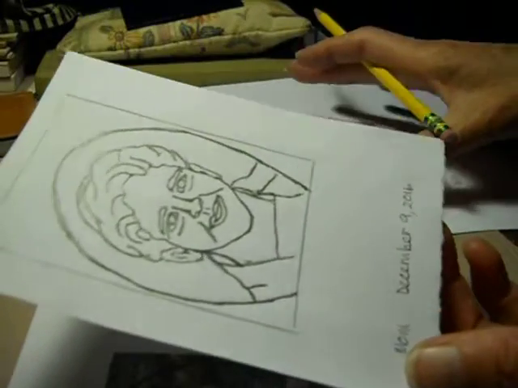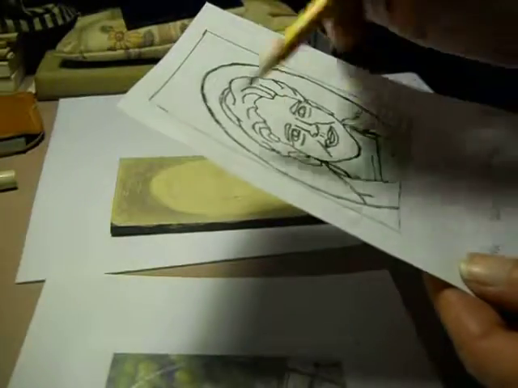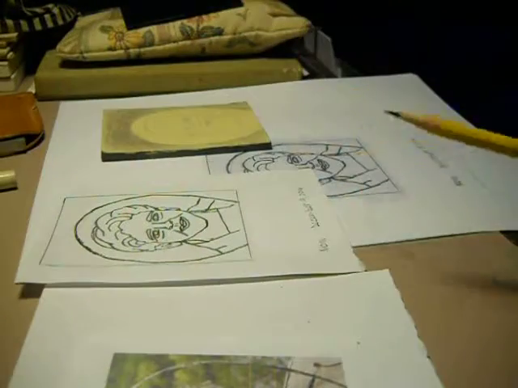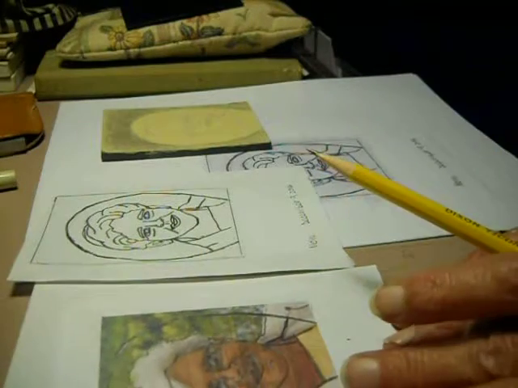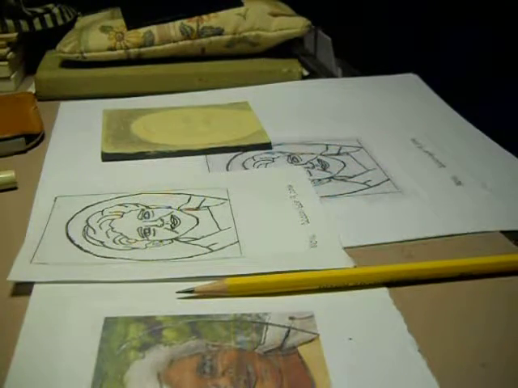So now I have a total of 6 copies, and I can just keep transferring this same image to all kinds of surfaces and do all kinds of effects with the same design. So that's a very simple way of transferring one consistent design many times in order to then finish the artwork in different ways.